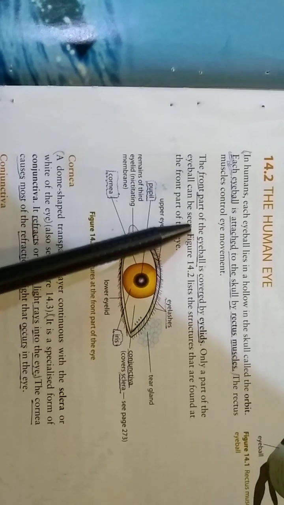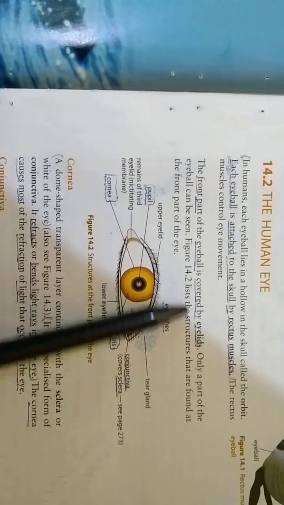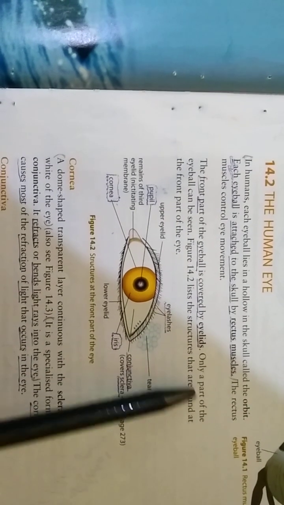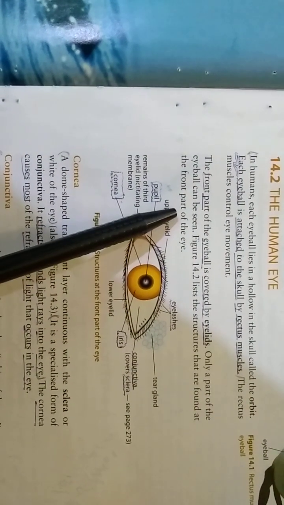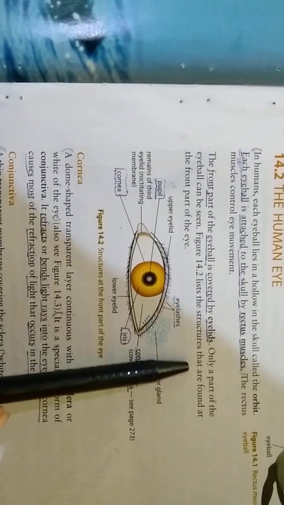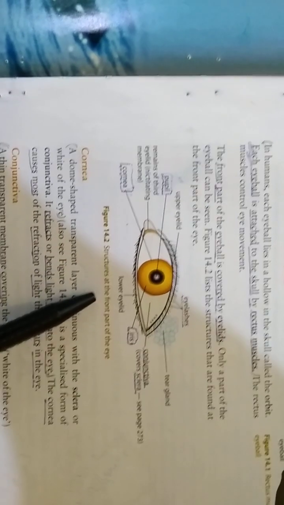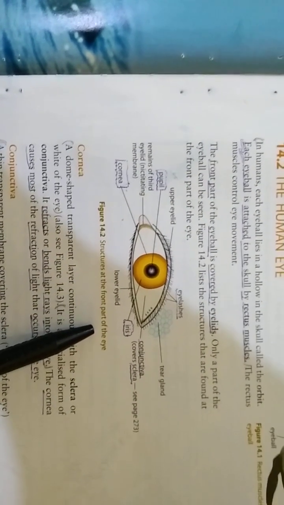The front part of the eyeball is covered by eyelids. Only a part of the eyeball can be seen. These are the structures found at the front part of the eye.